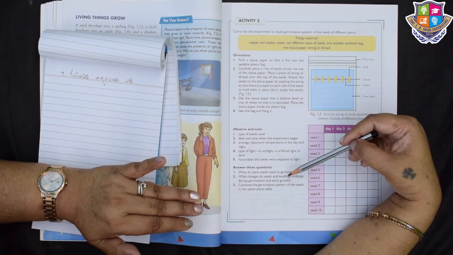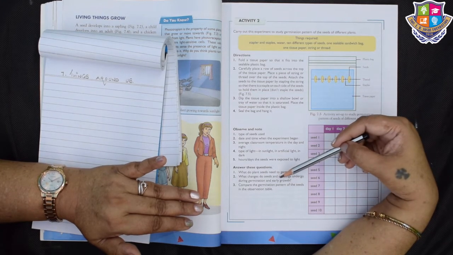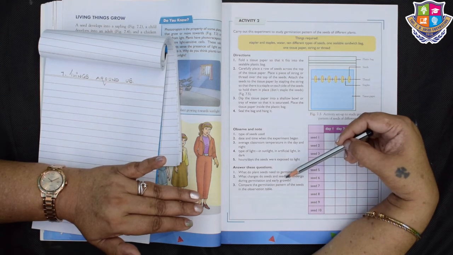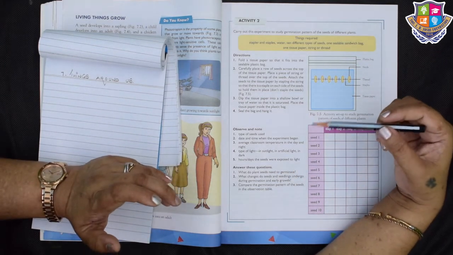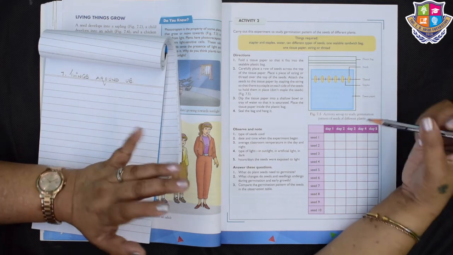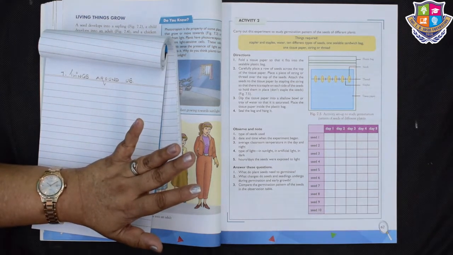What do plant seeds need to germinate? What changes do the seeds and seedlings undergo during germination and early growth? Compare the germination pattern of the seeds in the observation table, and you are going to jot it down over here. Okay?